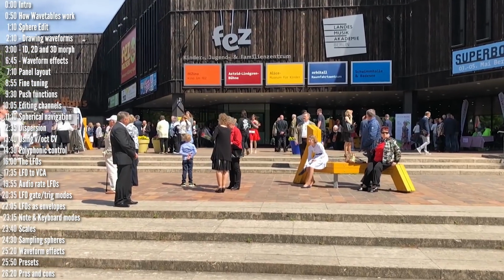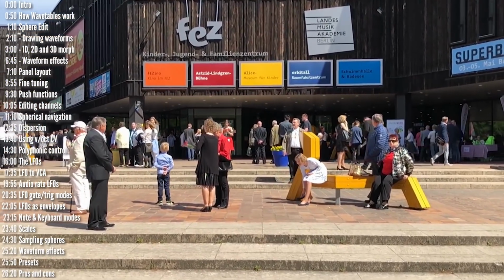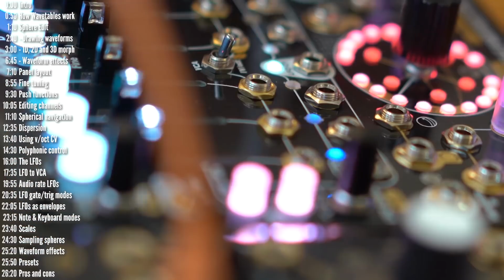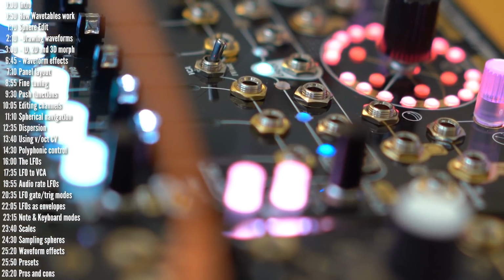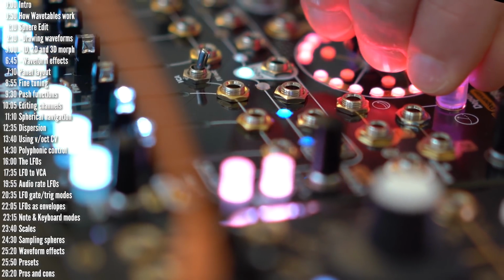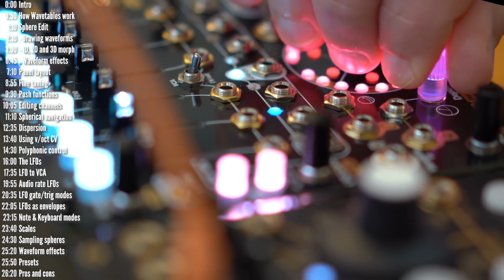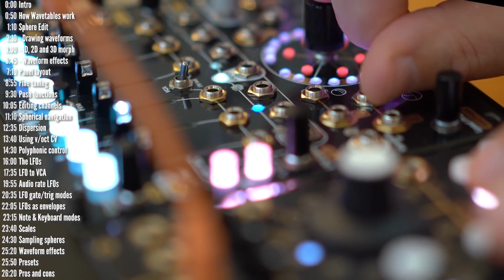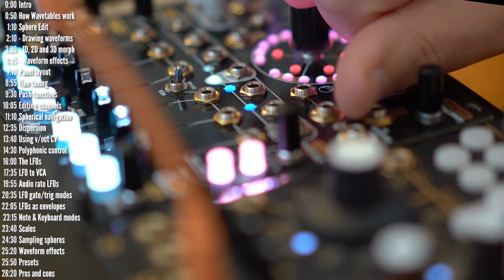Hi, the sound you're hearing now was recorded in Superbooth 2018, and it's made by this module which I finally have my hands on. It's called SWN, or Spherical Wavetable Navigator, from 4MS.